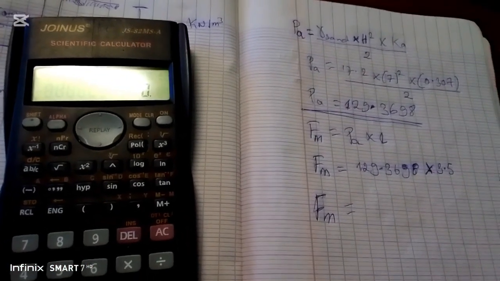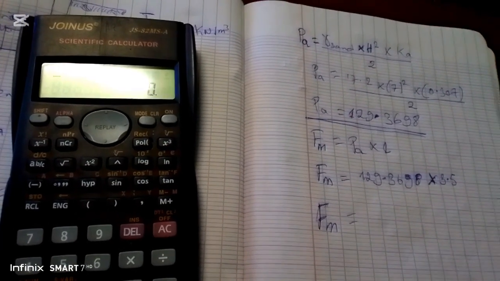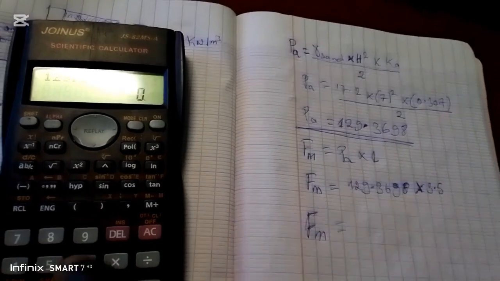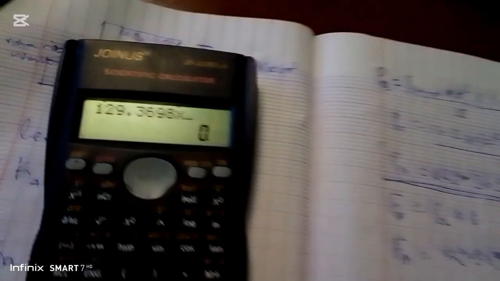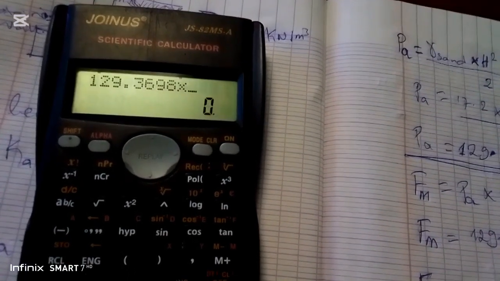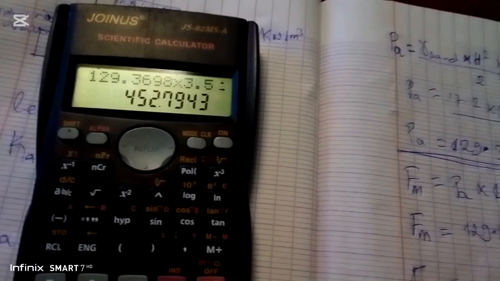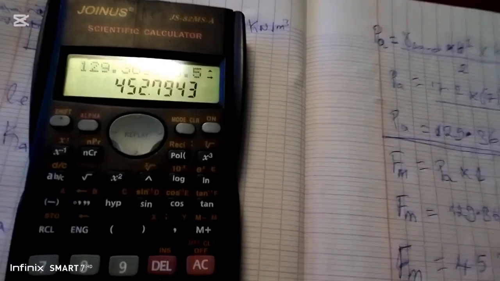So let's calculate together to have the magnitude of the active earth force. We are going to have 129.3698 times 3.5. We are going to obtain 452.7943.